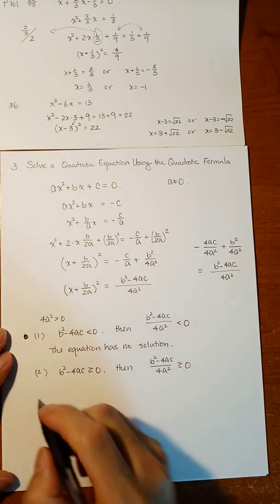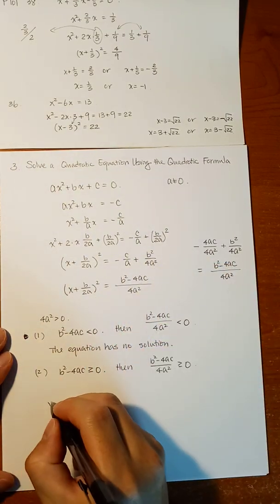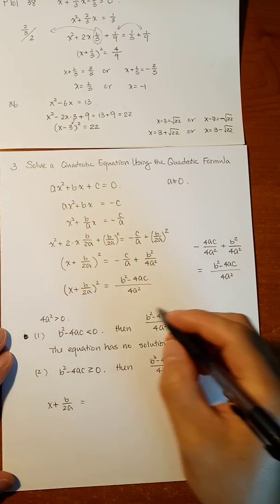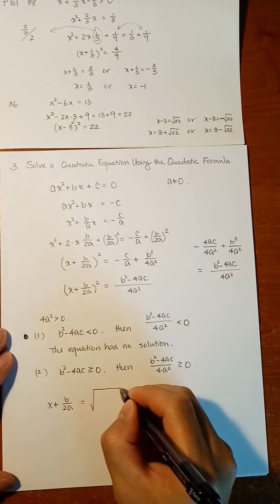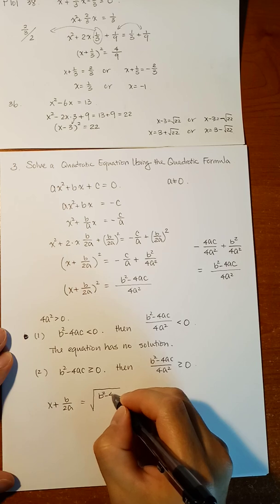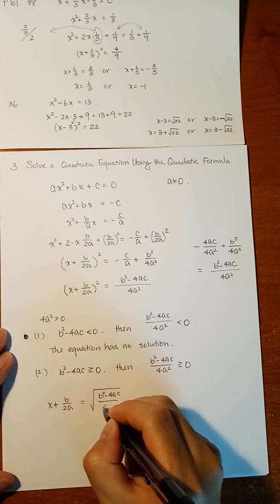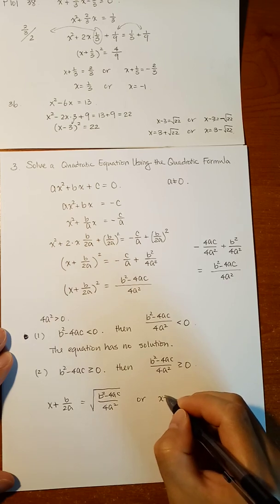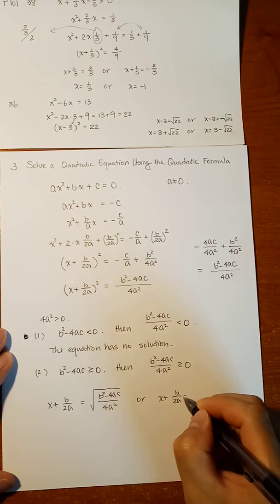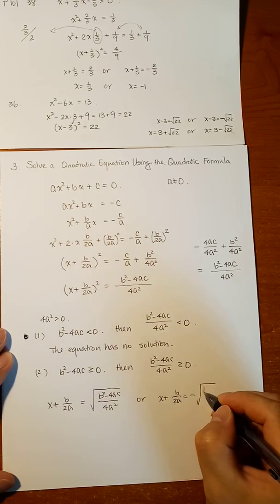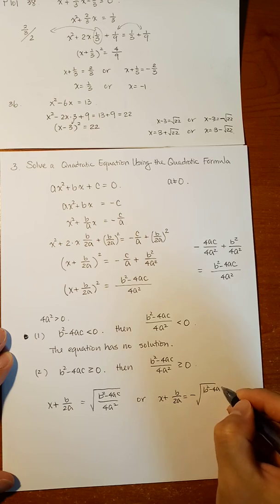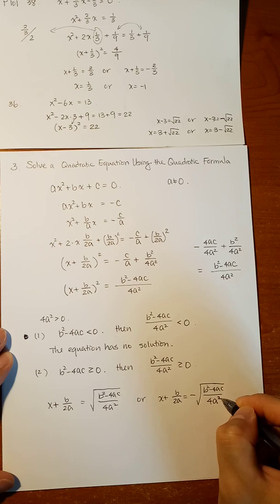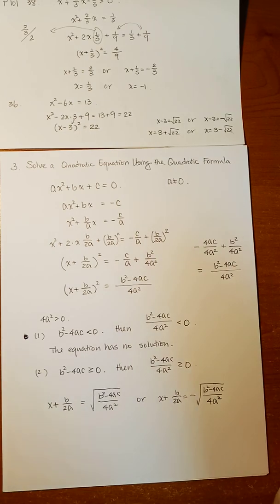We take square root, we will get x plus b over 2a is equal to square root of b squared minus 4ac over 4a squared, or x plus b over 2a is equal to negative square root of b squared minus 4ac over 4a squared. Okay?